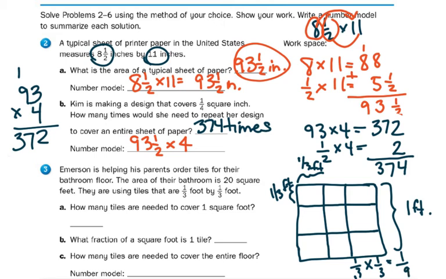So what fraction of a square foot is one tile? So we're looking at just one tile, and that would be 1/9 of a square foot. What fraction of a square foot is one tile? It's 1/9. This one's shaded in part.